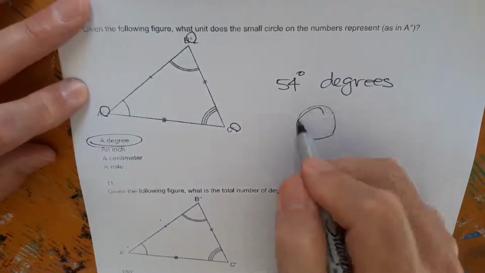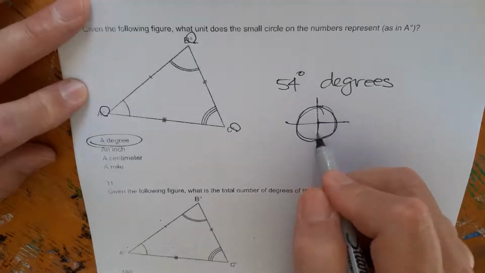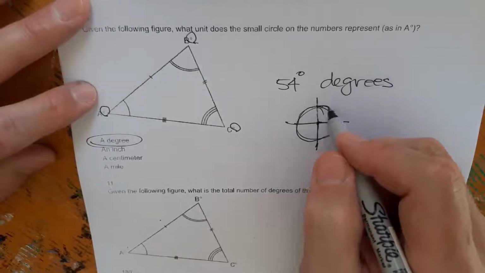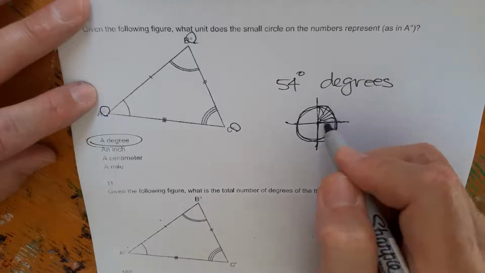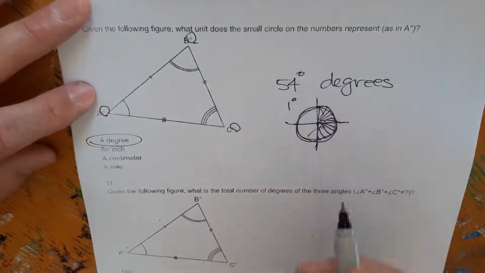D-E-G-R-E-E-S. In a circle, there are 360 degrees. That makes this 90 degrees, this 90 degrees, this 90. These are all degrees. It's a definition. We defined the circle to have 360 degrees. So if you just break a circle up into 360 of these units, that's what 1 degree is.